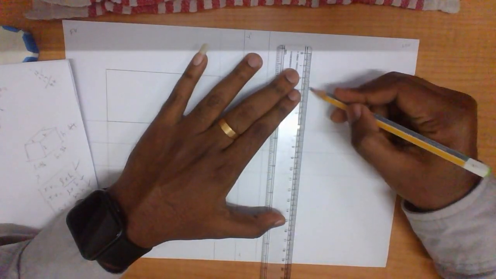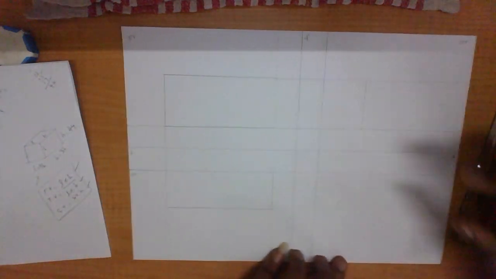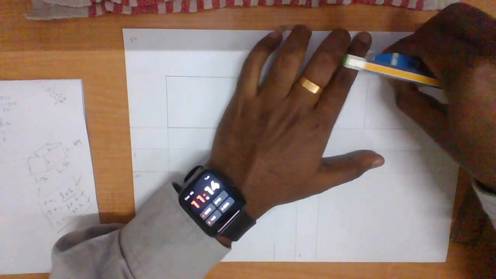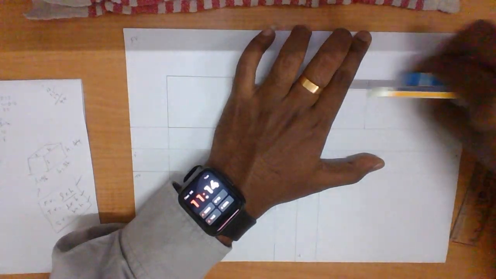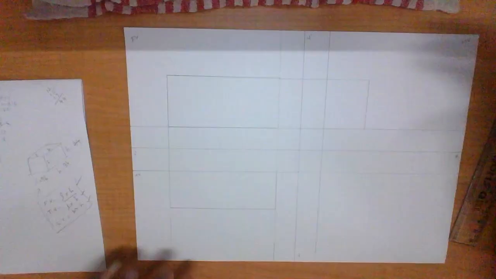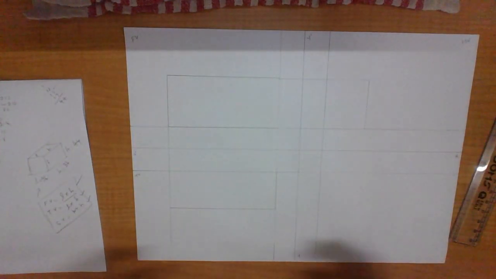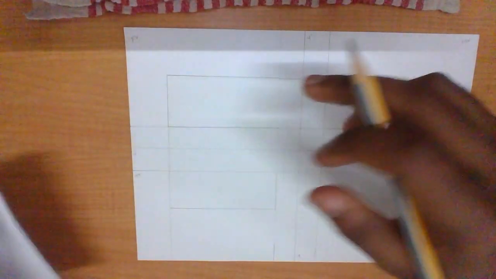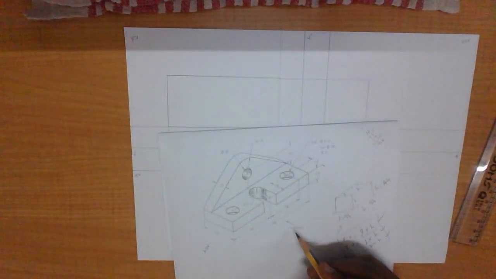Okay. So inside this rectangle, it's going to come. So I will just erase this. So I think it's obvious, right? So these are the three outer rectangles, and now I'm going to incorporate the details inside the diagram. So this is my front view.